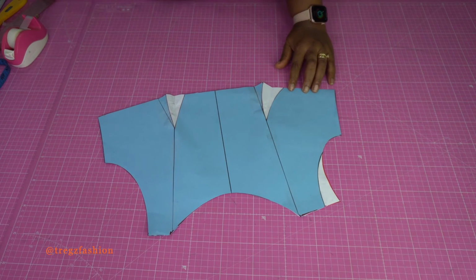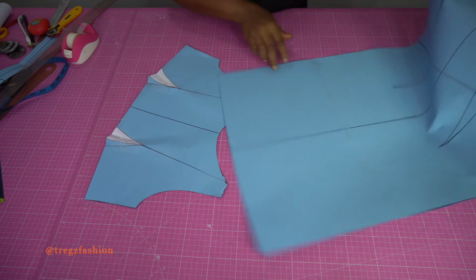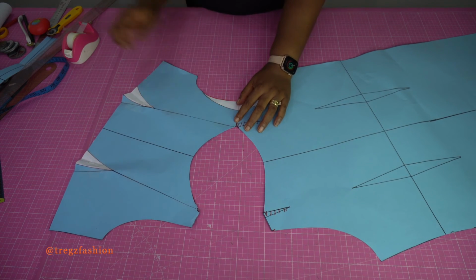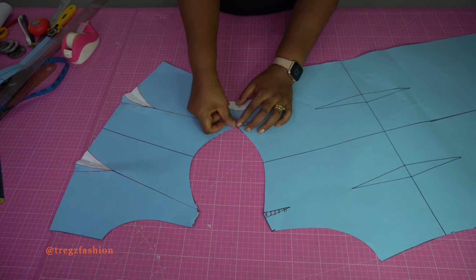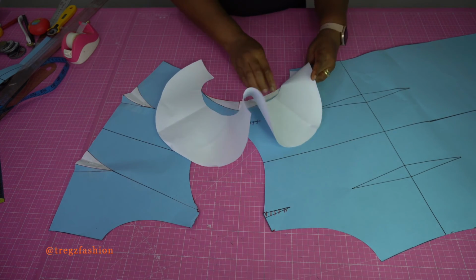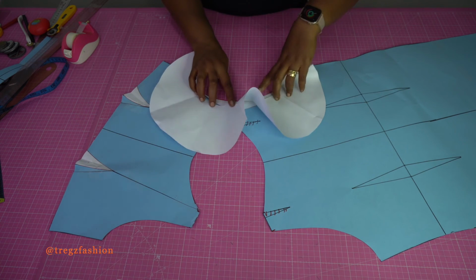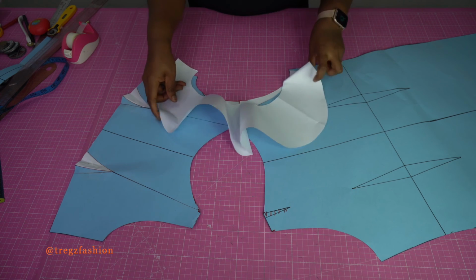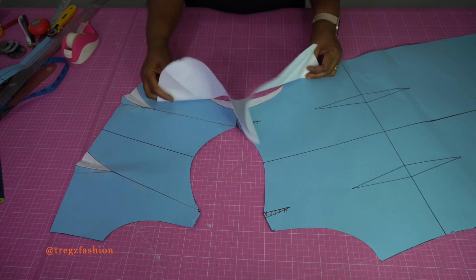All right, so if I place the back side against it now on the shoulder seam like so. So let's place it together, and then let me show you how the flounce will look like. So you're going to take your flounce, and then you just attach it like so. Nice, right? So that's how your flounce is going to look like on it.